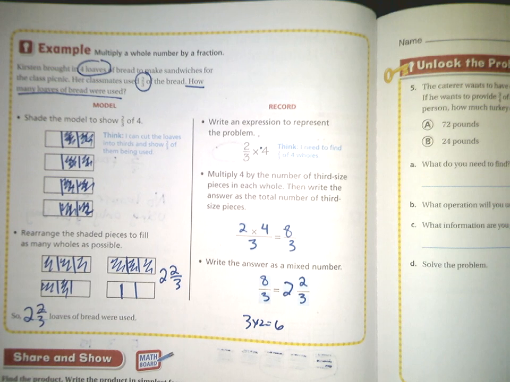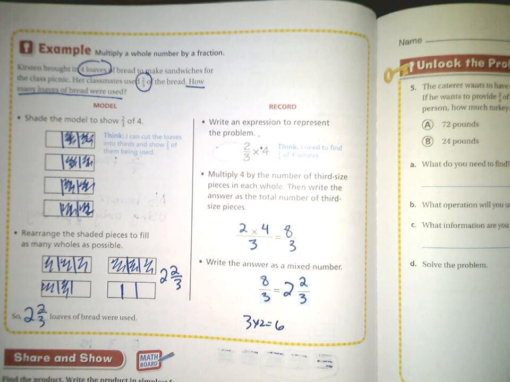Are we following this? It's very simple. It's just multiplying, but you keep the denominator, and then it's almost like you're dividing. So you multiply first, and then you divide to get your mixed number. It should be your mixed number. Okay?